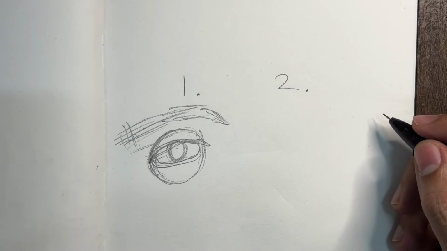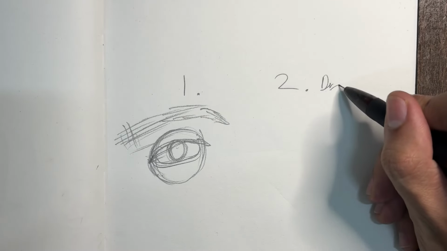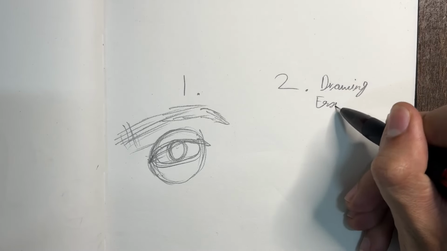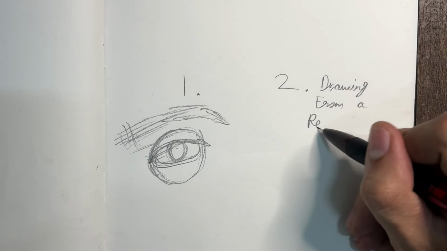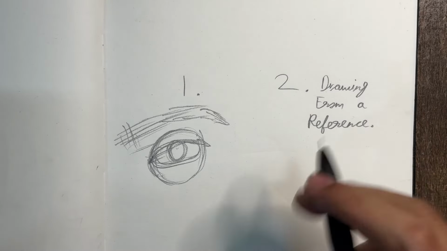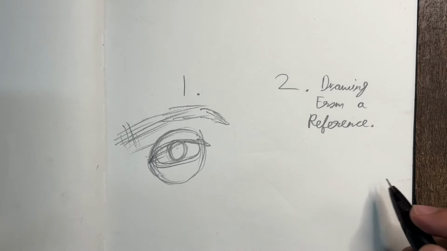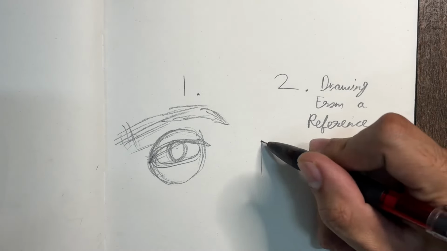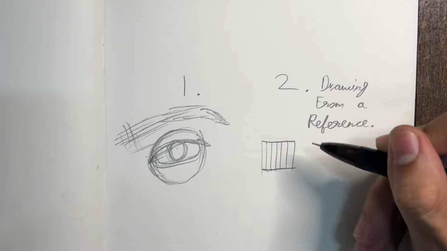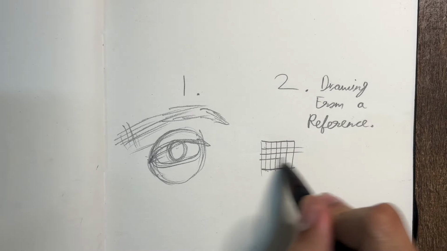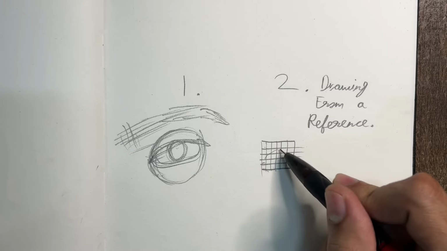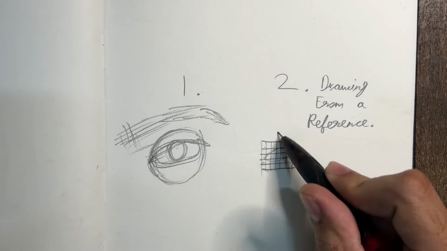The second method is drawing from a reference. And this involves a completely different process. Some people like to use grids, in which they literally divide the paper in the form of a grid and then place each part in the grid in order to copy the image.